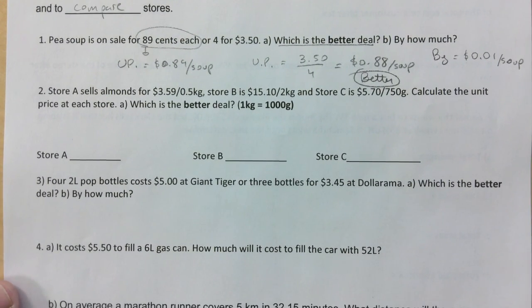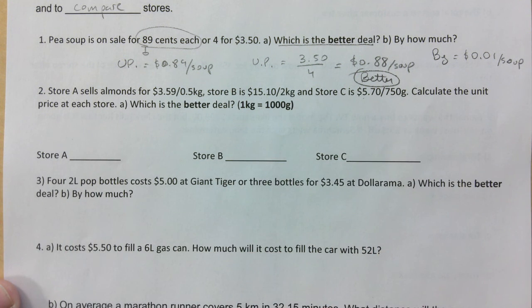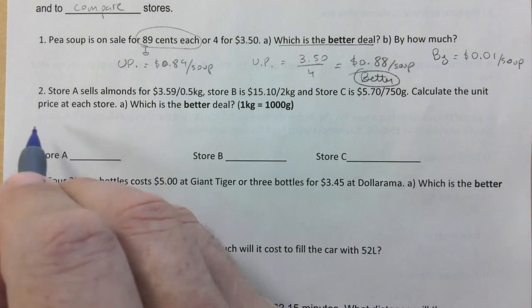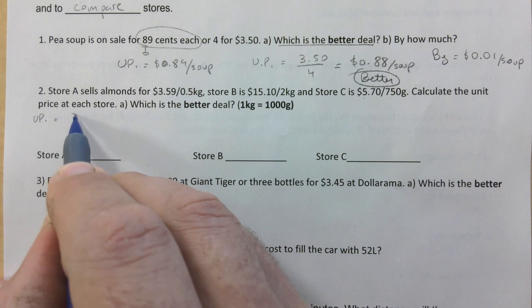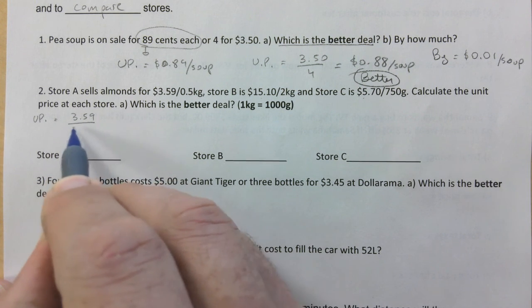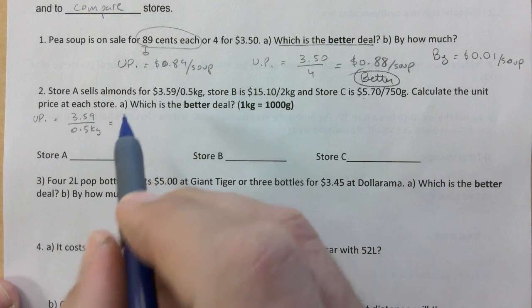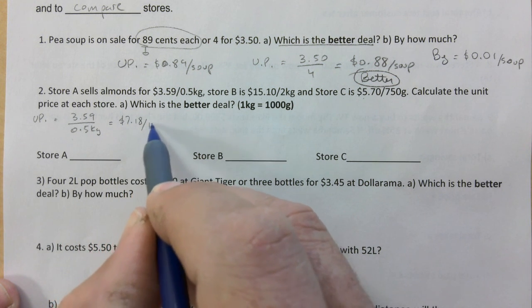Okay. Then we have 3 stores that we're comparing, which is also possible. So which one is the better deal? So you find the unit price of the first one, which is 3.59 divided by 0.5 kilograms. So then it would be dollars per kilogram.